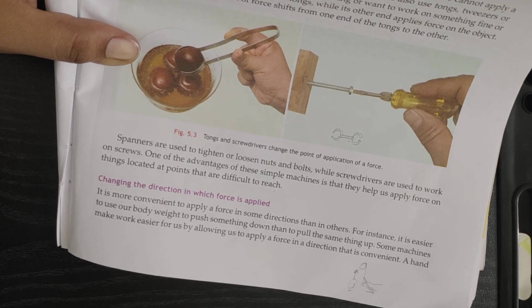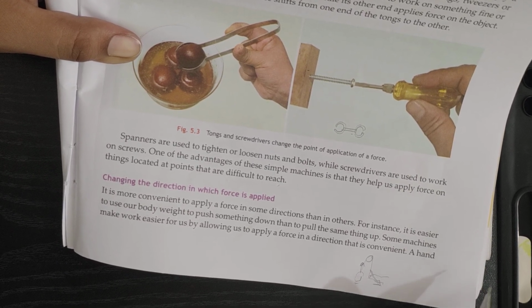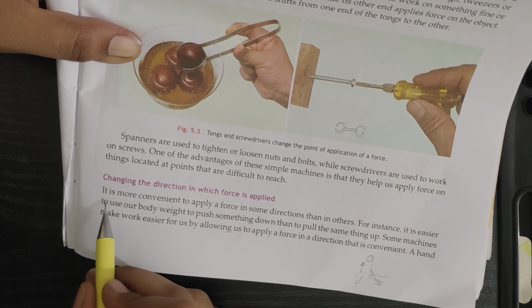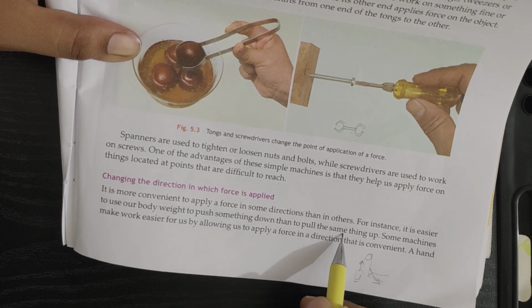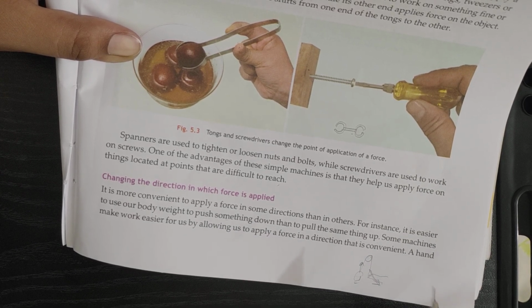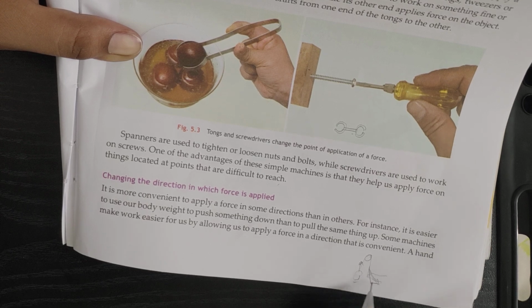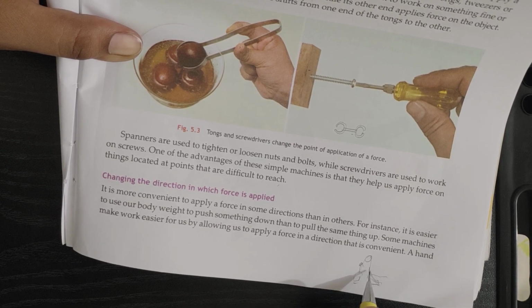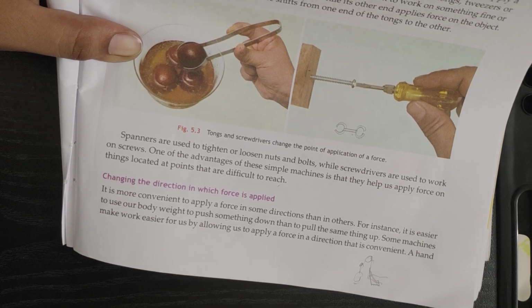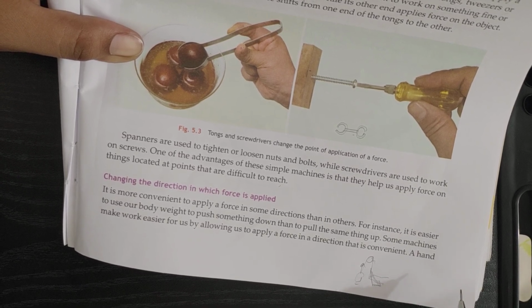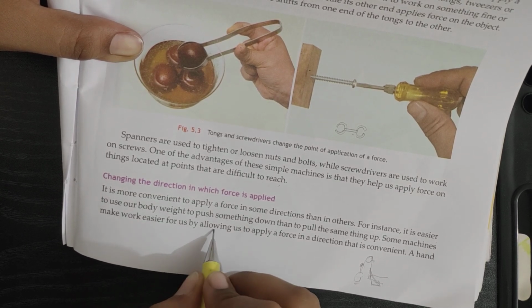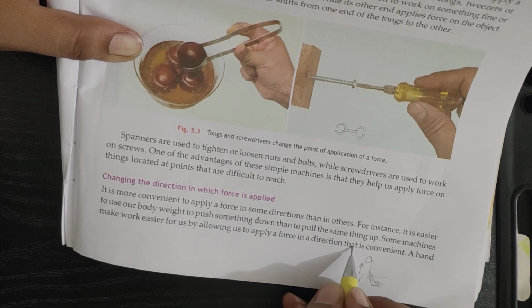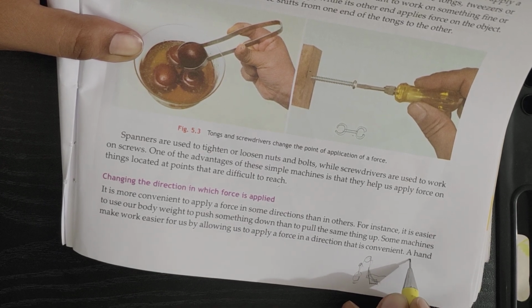This is the case there. What is happening there, right? It is easier to use body weight to push something down than to pull the same thing up. So we are pushing this rope down instead of pulling it up. It is very difficult to pull it up, right? It means some machines make work easier by allowing us to apply the force in the direction that is convenient for us. The same is happening here also in this case.